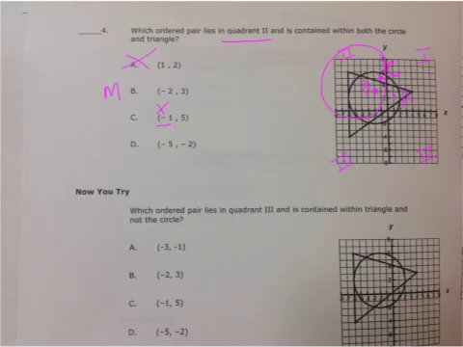That's my C. And he is in the circle, but not in the triangle. And I need both. D says -5, 1, 2, 3, 4, 5, -2, 1, 2. He is not only not in my circle and triangle, he is in quadrant 3. So no. I'm going to go with B. Now you try. Make sure you remember to label your quadrants.